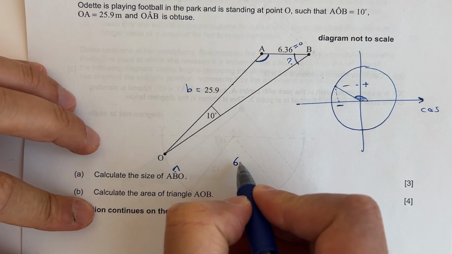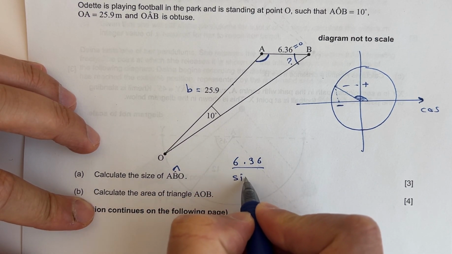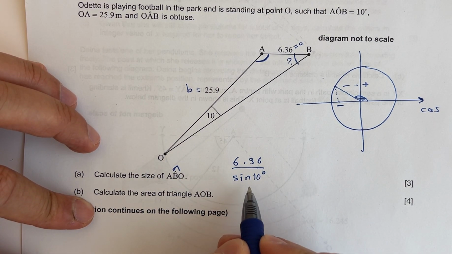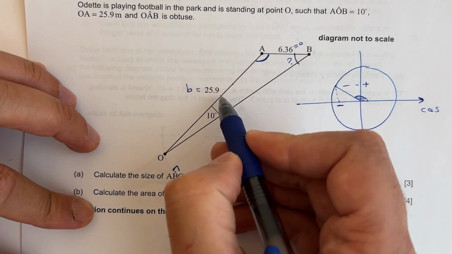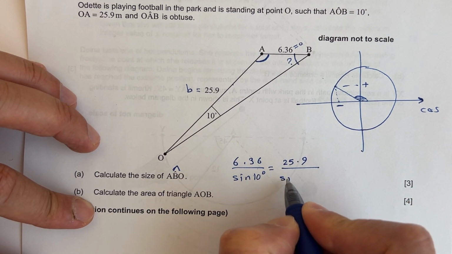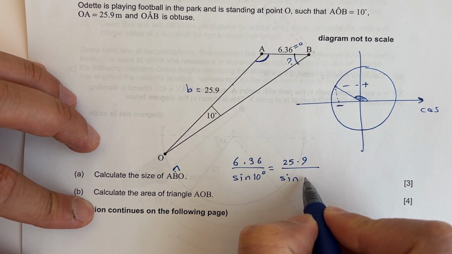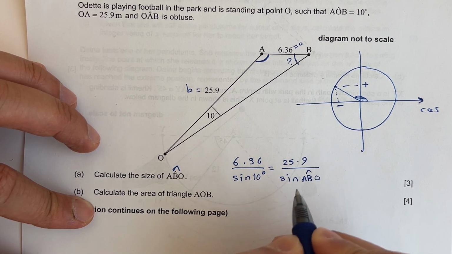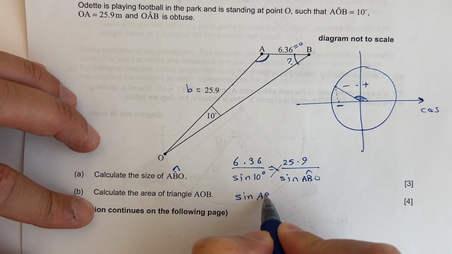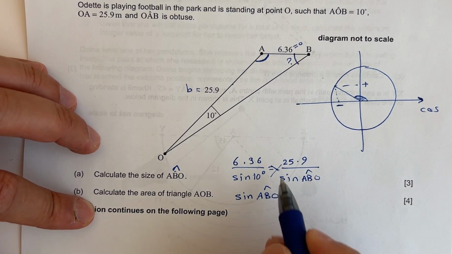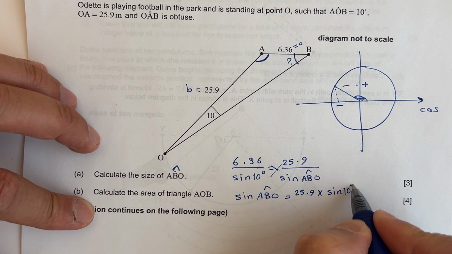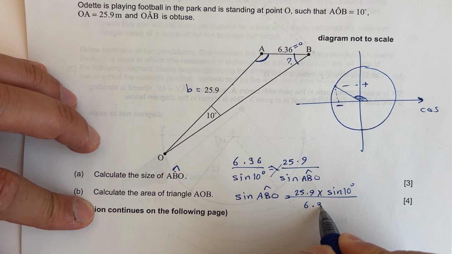So I would say 6.36 over sine of the opposite angle, which is 10 degrees. Be careful here, you have to set your calculator on degrees. That equals this side, b small, 25.9, over sine of the opposite angle, which is B. This is the one I want, ABO. Cross multiply and you will get sine ABO is 25.9 times sine 10 degrees, divided by 6.36.